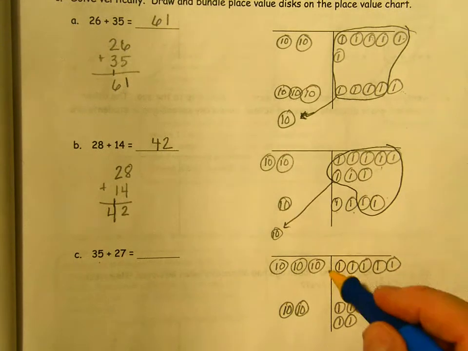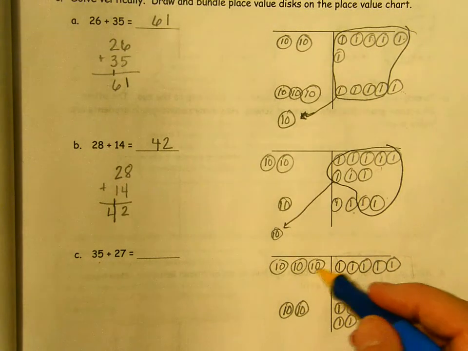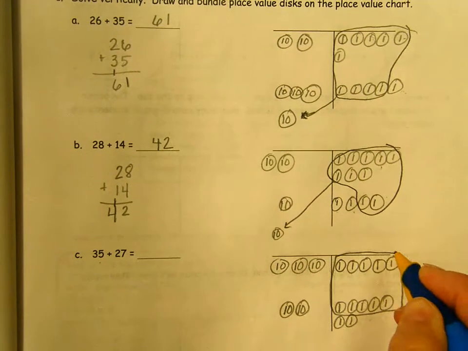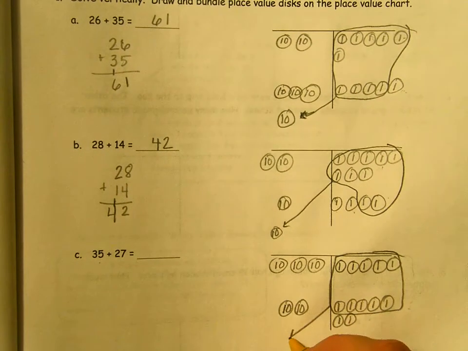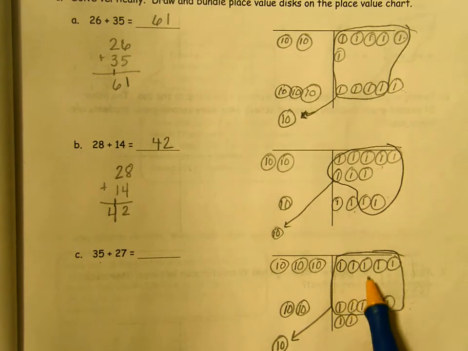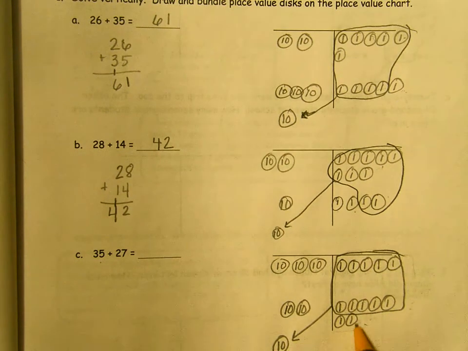I can see right here, very obvious, my bundle of 10. I have a row of 5 and another row of 5 there. So there is my bundle of 10. Bring that over, make it a 10 unit. And 7 and 5 makes 12. So I have 2 left here.